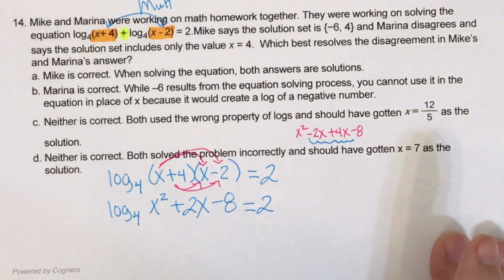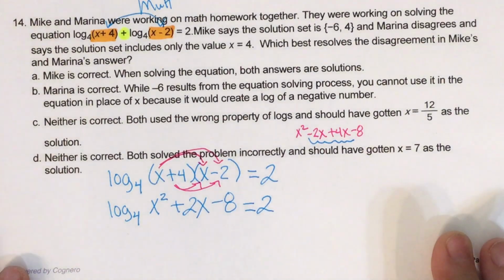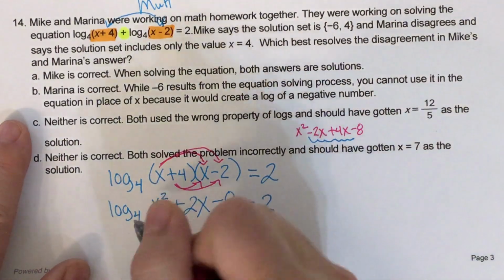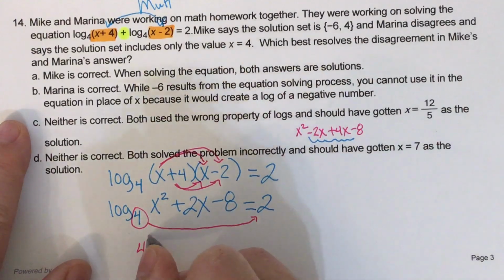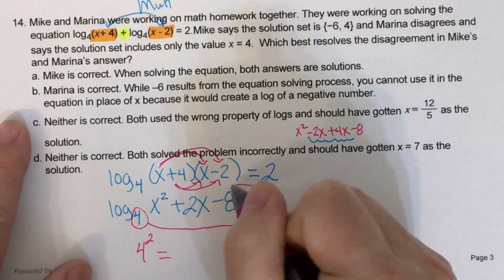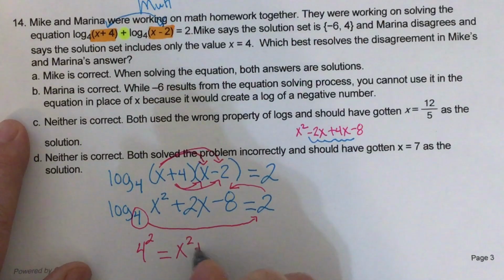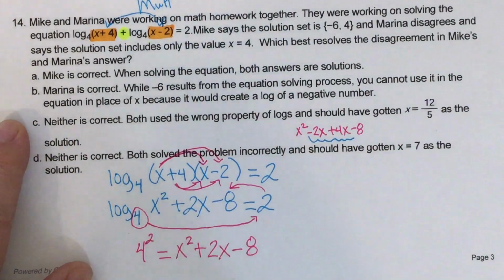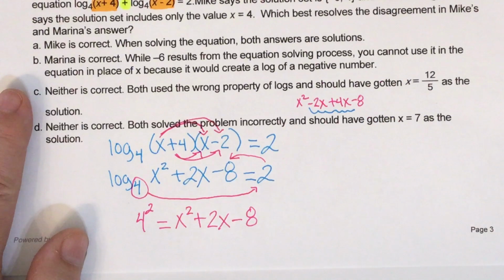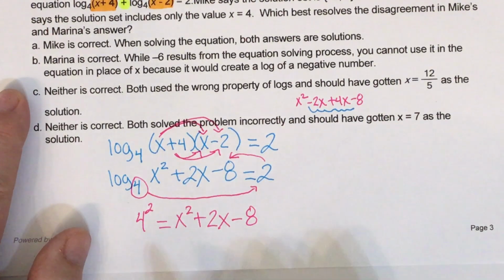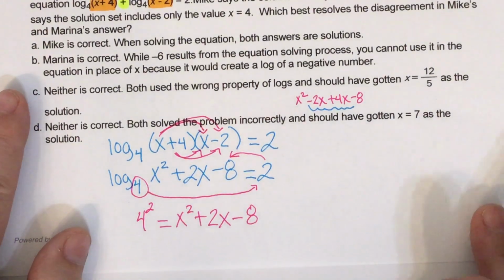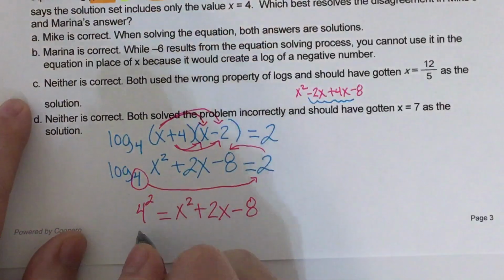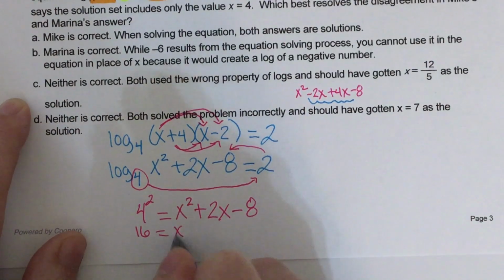Okay, so whenever you just see log once or natural log once, you write it in exponential form. So you start with the base, go around the world, so that's raised to the second power, and that equals x squared plus 2x minus 8. So whenever log is once or natural log is once, you put it in exponential form: the base raised to the power equals this expression. Okay, so what is 4 squared? 16. Okay, let's bring down the other side.